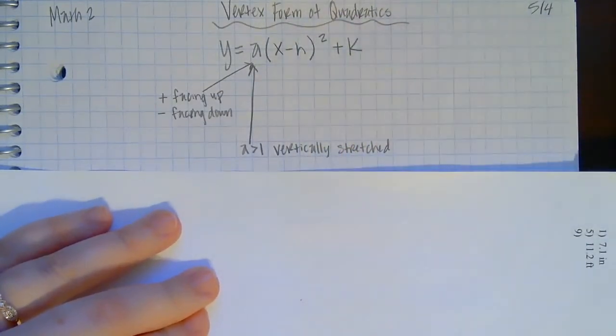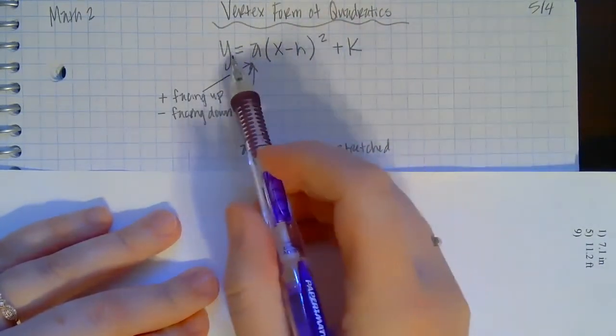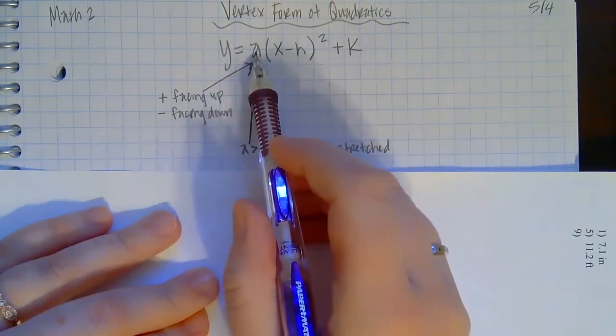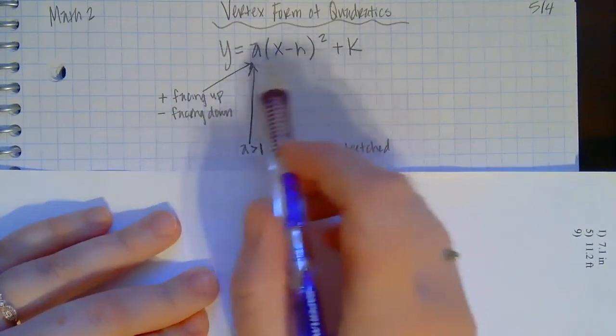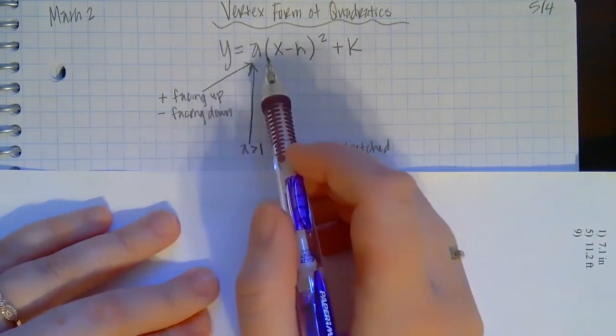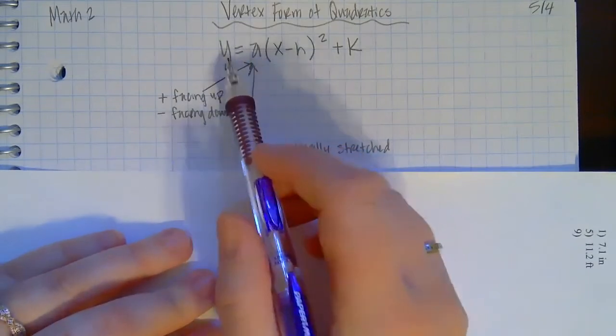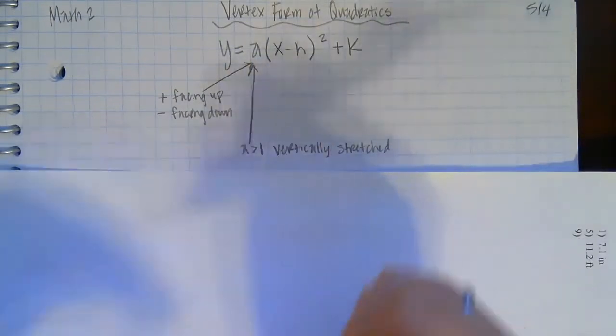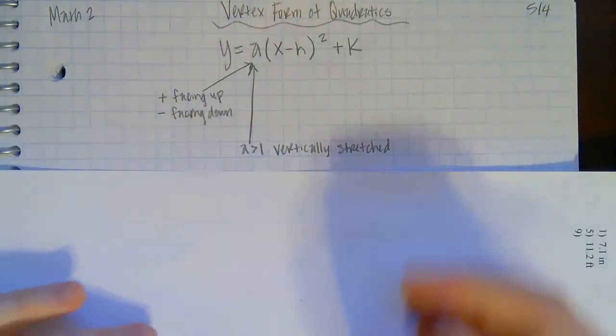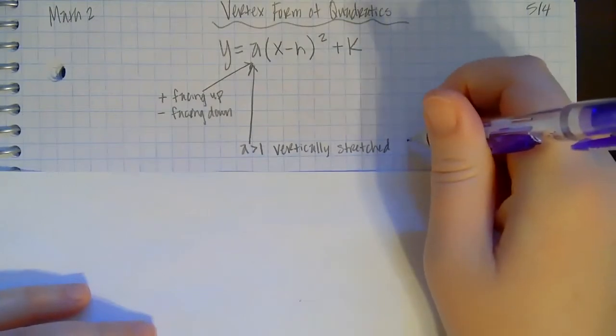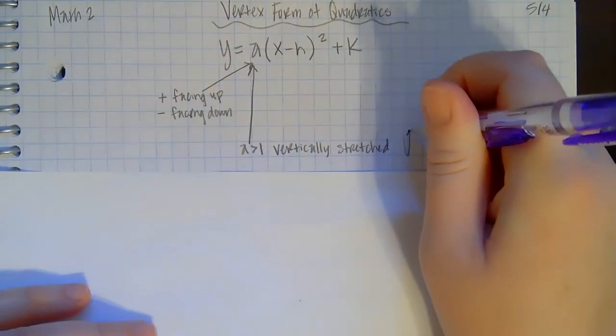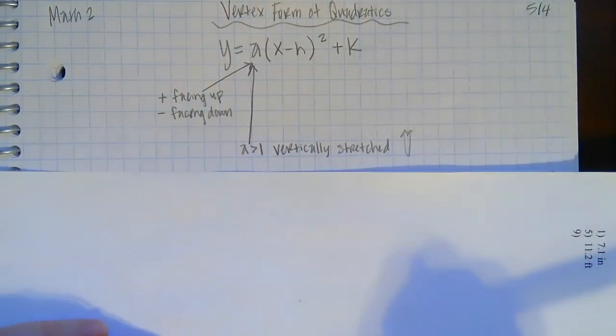Why is it vertically stretched? Because it says y equals, and I'm multiplying something by 2 or 3 or 4, so the y is getting bigger. Multiplying it by a bigger number, so the y is getting bigger. So it's getting stretched vertically, so it would look kind of thinner. It ends up looking kind of like this, like thinner.